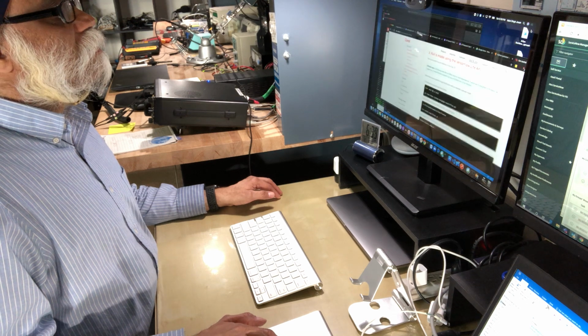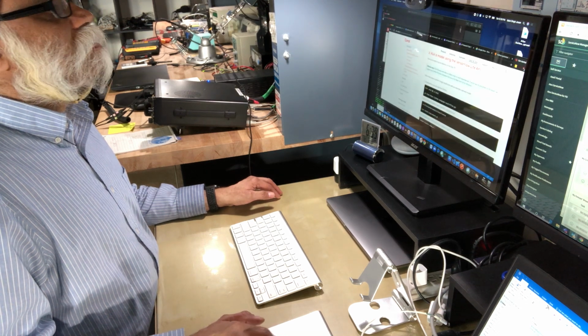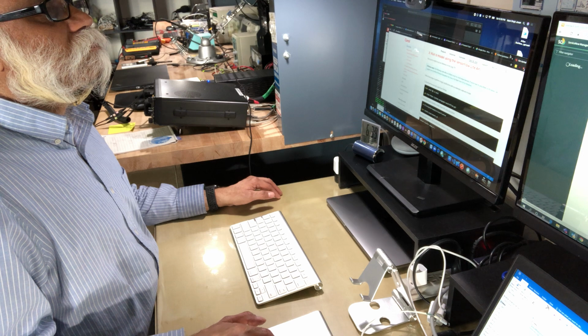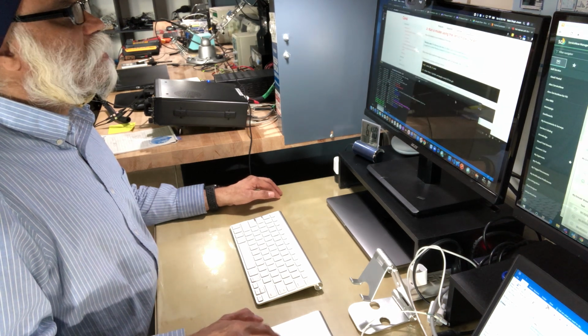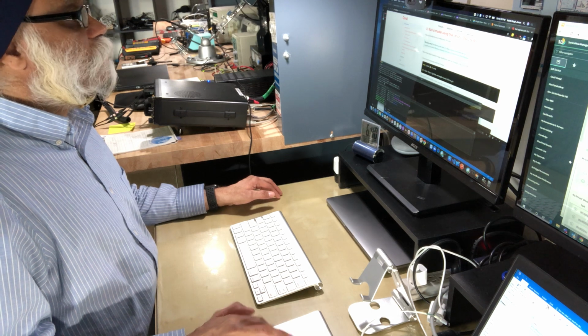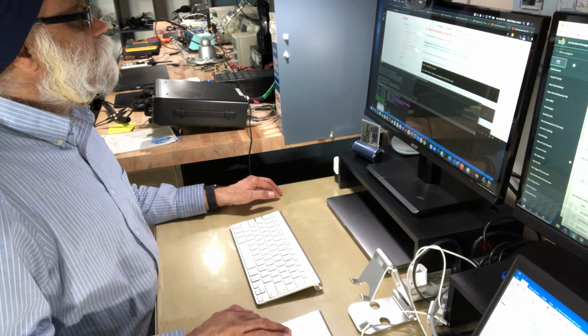So let me right size this window so that I can have multiple windows. One is my command line window, the other is the instruction window, right? That's how we do it. We follow the instructions from the manufacturer.